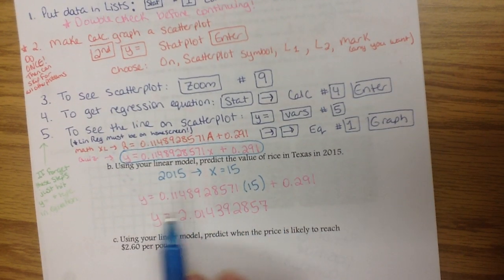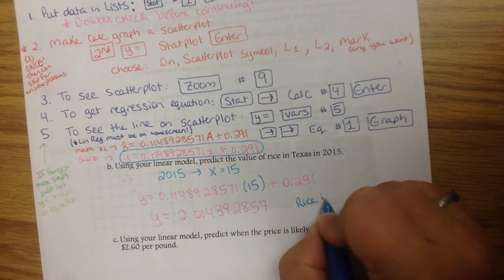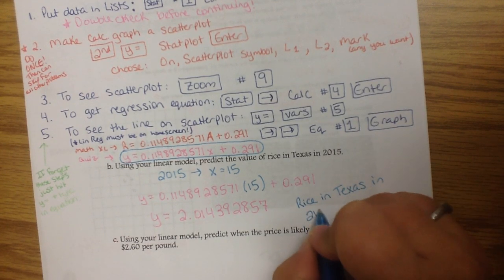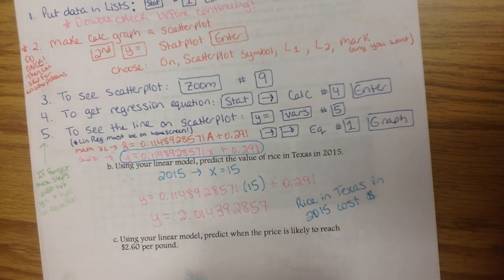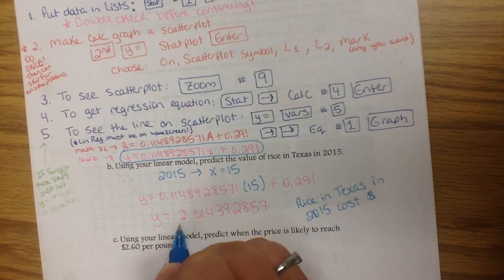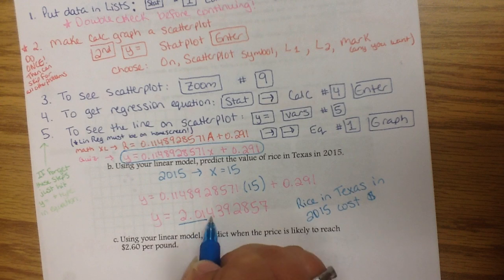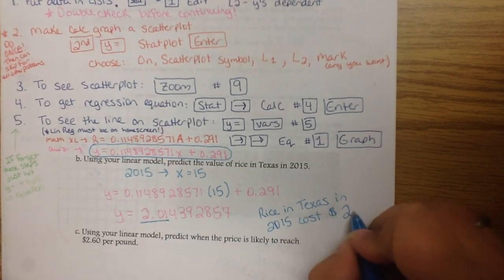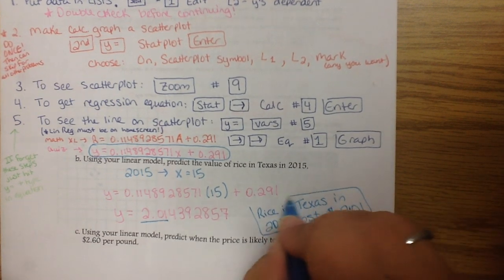So what does this number mean? Well, it says predict the value of rice in Texas in 2015. So you can say rice in Texas in 2015 cost. Okay, now how much of this number am I going to use? Well, 2 would be dollars, 0.1 would be the cents, and then does 4 round this up or down? It rounds it down, so $2.01 is how much rice cost in Texas in 2015.